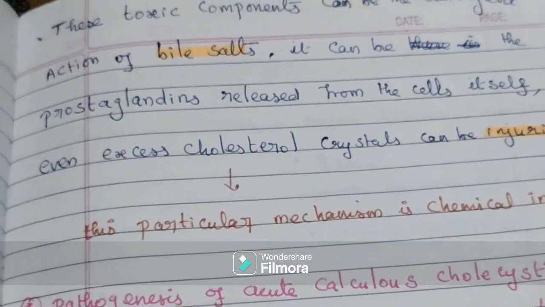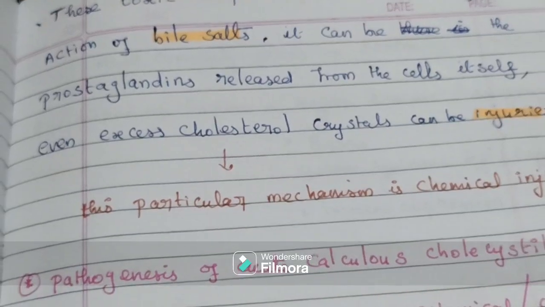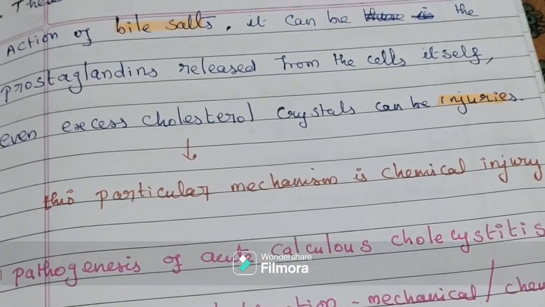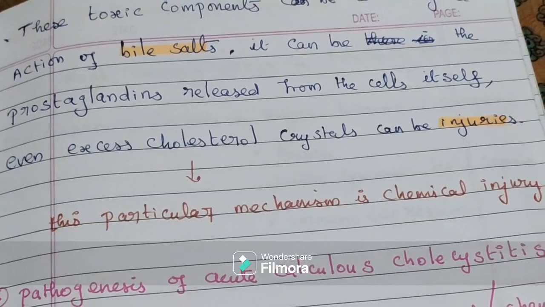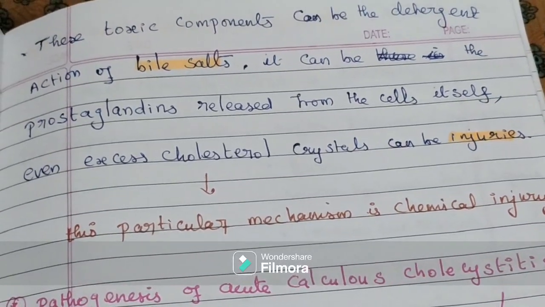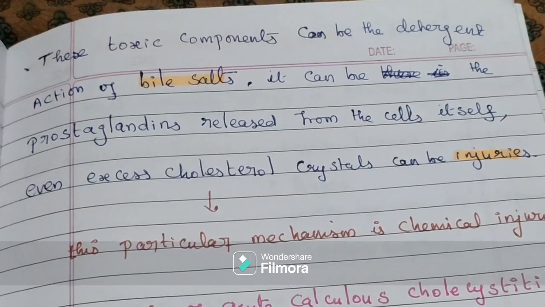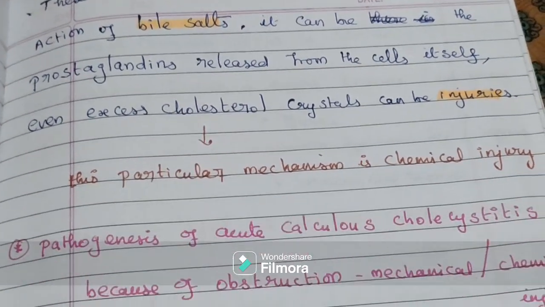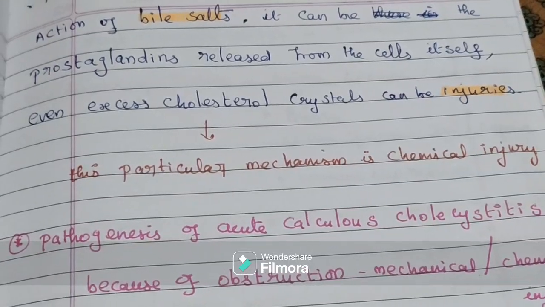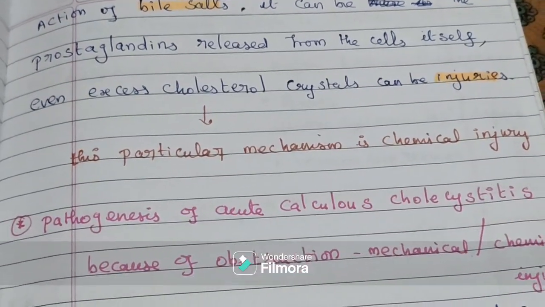So this particular mechanism is chemical injury. So the pathogenesis of acute calculus cholecystitis is basically because of obstruction, and the mechanism might be mechanical injury or chemical injury.